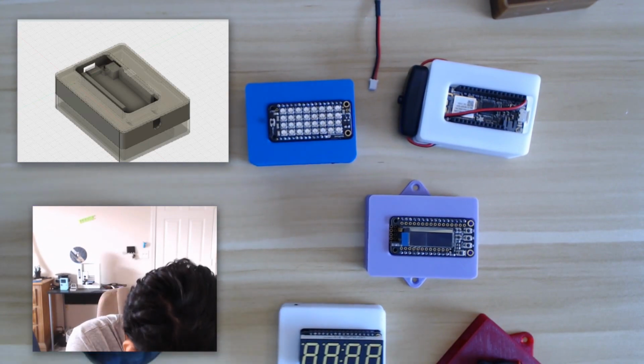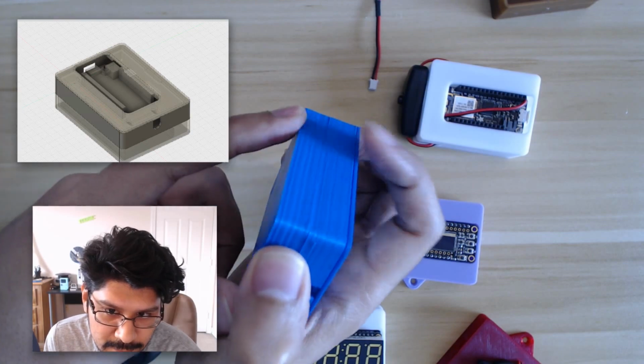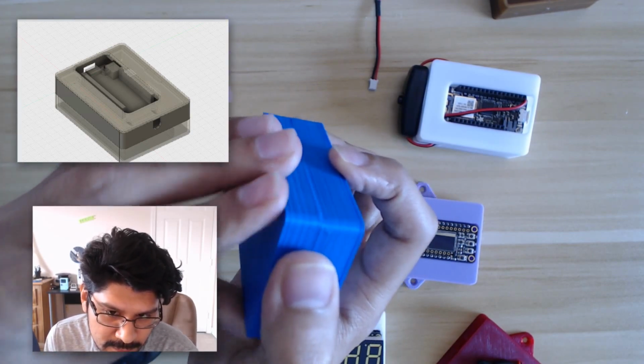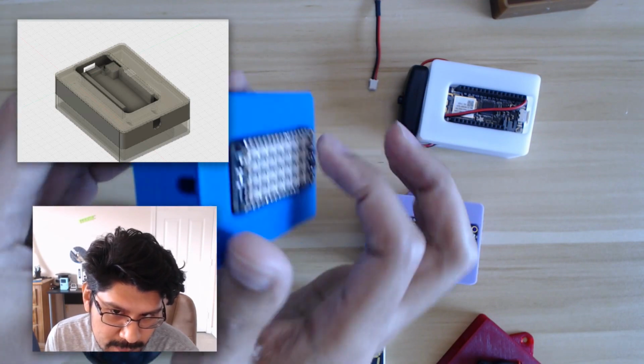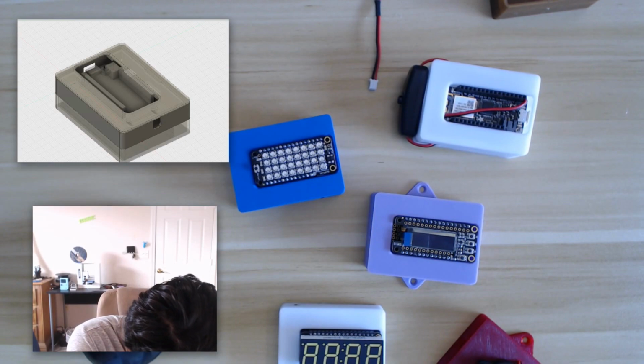What's another thing I want to talk about? Oh, some of the easy things to do is to add fillets or chamfers to these edges. It's pretty sharp, right? They should feel soft, so adding a fillet to these edges is something I can do, very easy to do. I haven't done it, but I need to do that.